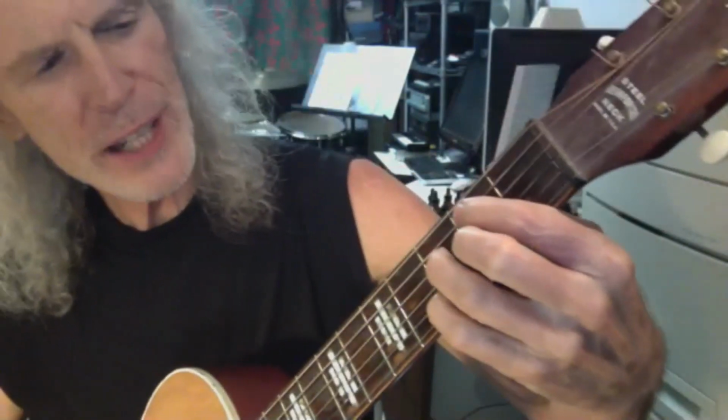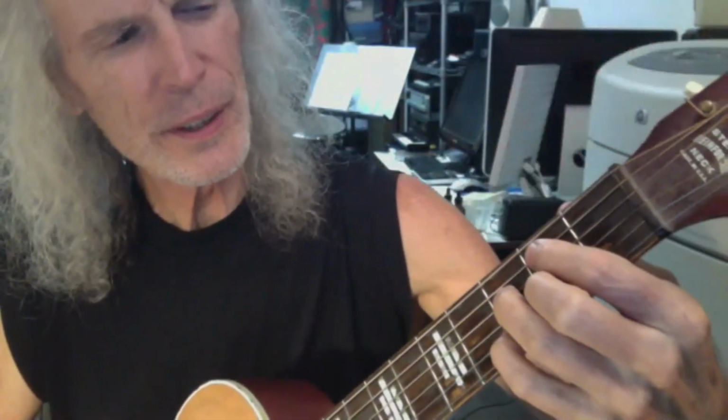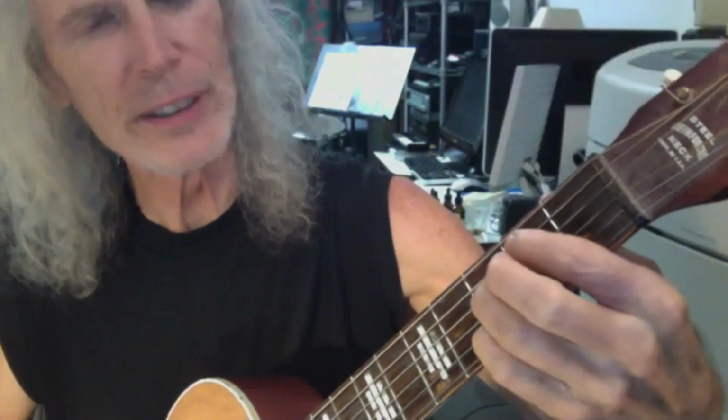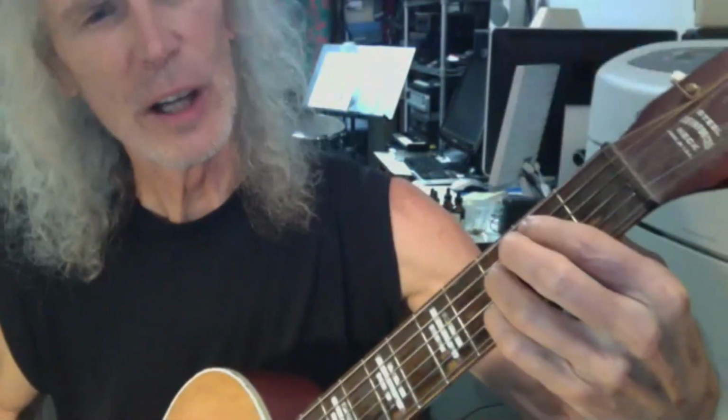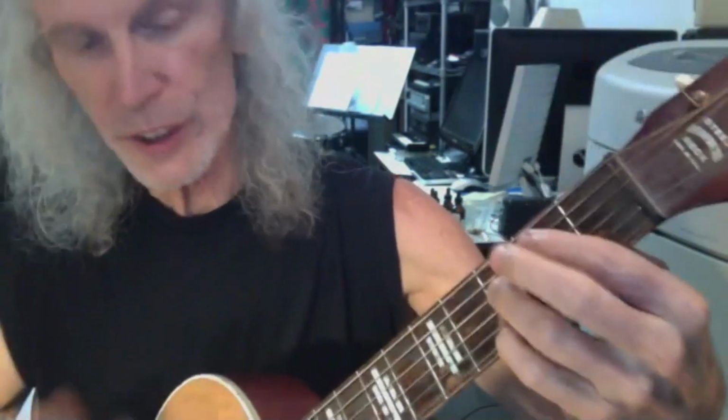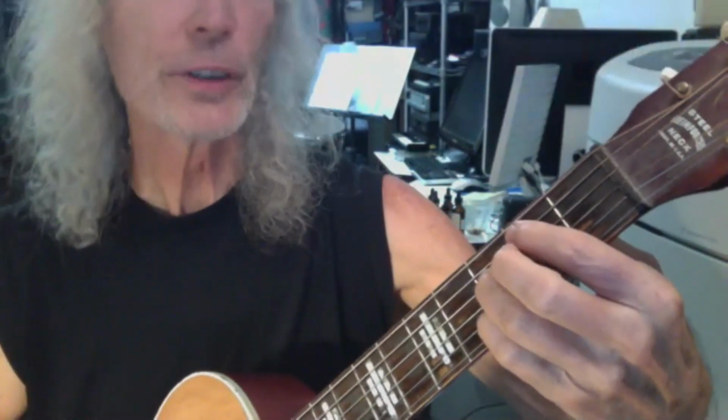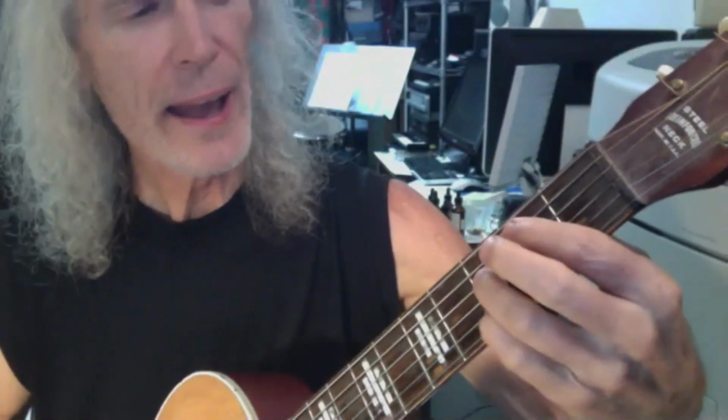Well, by changing one note, this note right here, to just a G, which is in the key of C, we've turned that into a 5/7 chord. And the standard way of playing a G7 is like that, and then we're back to C.